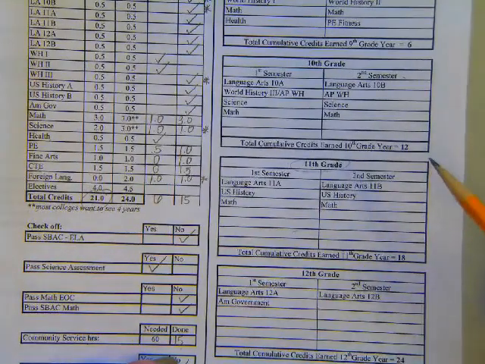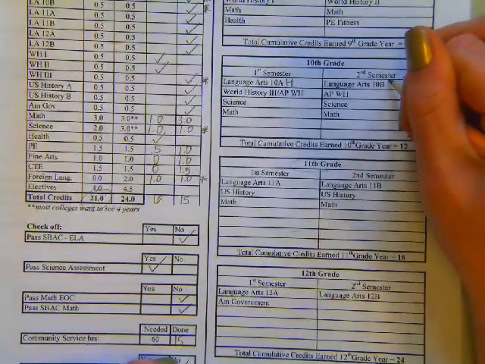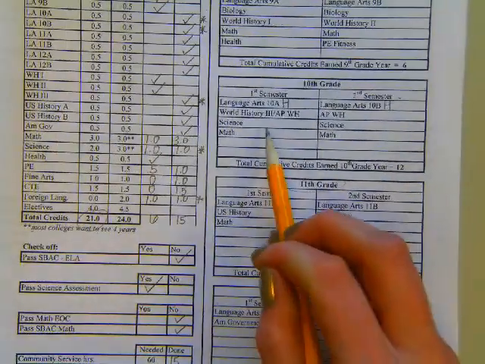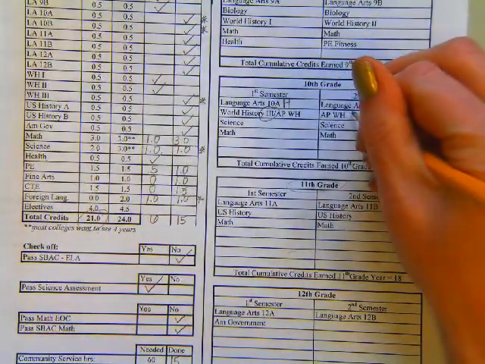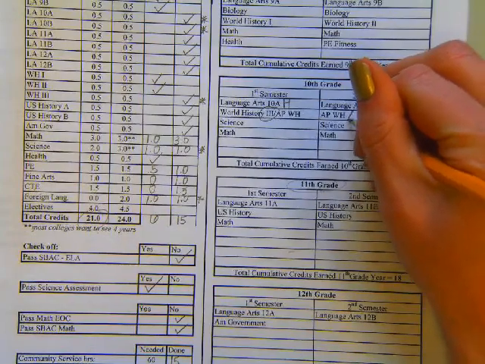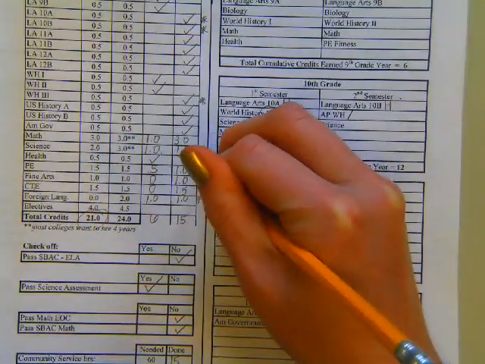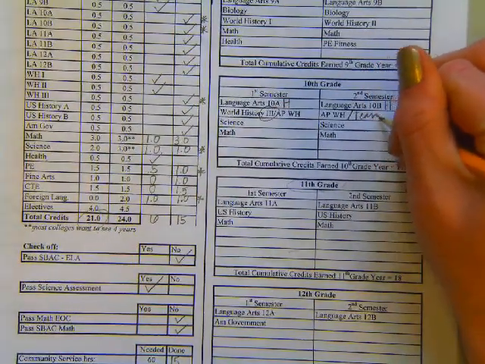So I'll go ahead and do the 10th grade box. So in this example, let's assume that I'm probably taking honors LA 10 because I took honors last year and did well. I'm taking World History 3 right now. On the other half of that, we're going to assume I am taking a PE class, so I'll say maybe team sports here.